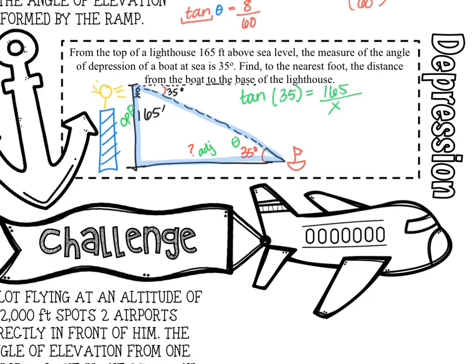And so in my previous video, I talked about how if my variable's in the denominator, what I like to do is use the idea of cross products. So tangent of 35 is the same thing as putting it over 1 and then using cross products. So I have x times tangent of 35 degrees is equal to 1 times 165, so 165.